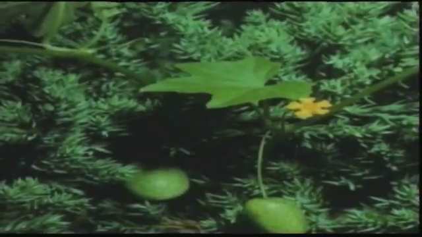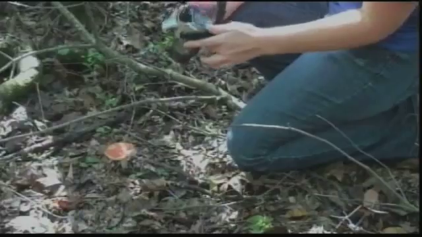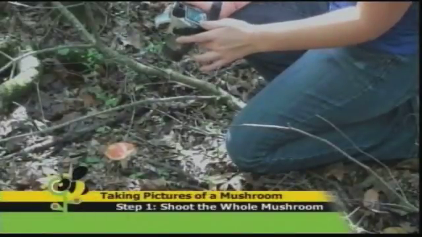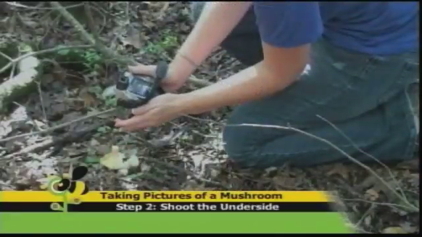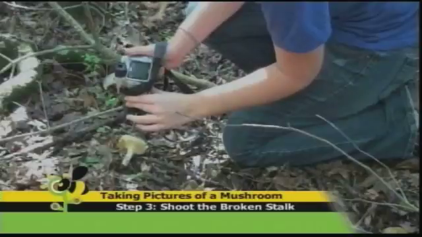We are also interested in other living things that are at your site. Spend some time looking for plants, mushrooms, lichens, or anything else that interests you. For example, here's how we would like you to take pictures of a mushroom. First, get a good shot of the whole mushroom. Then turn it over and take a picture to show the gills or pores. Then break the stalk and take a picture of that.